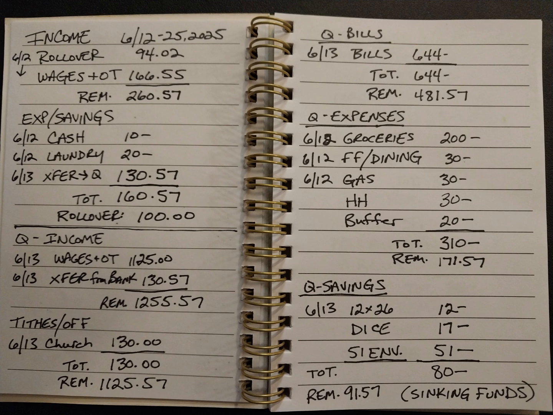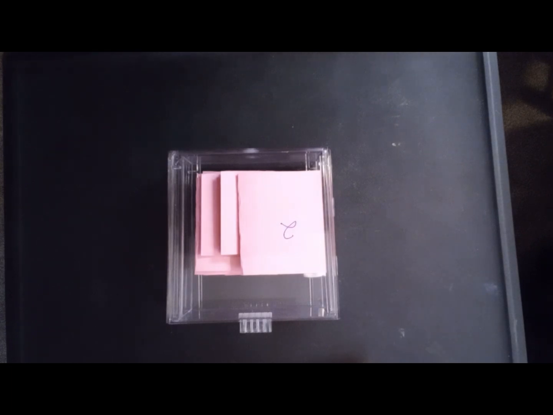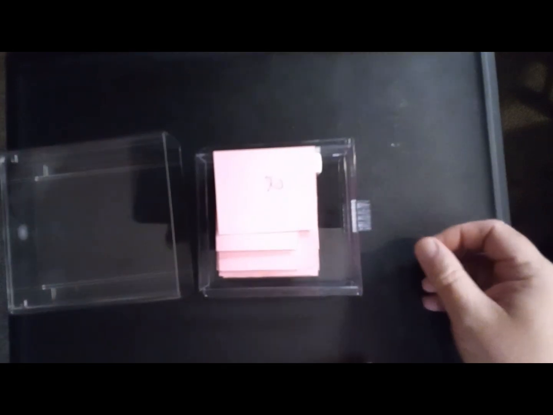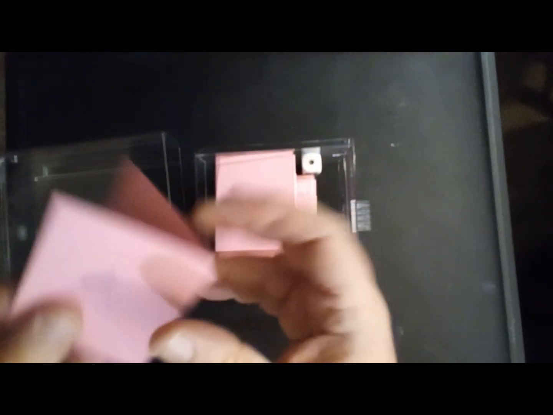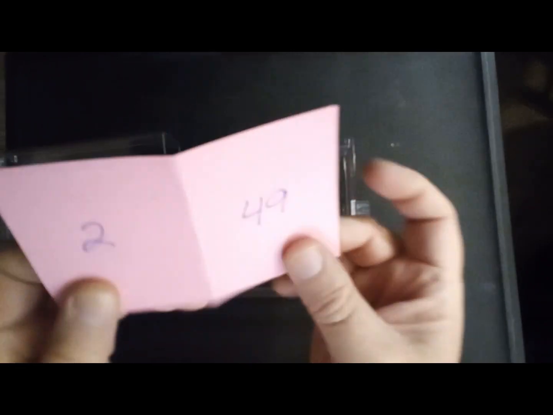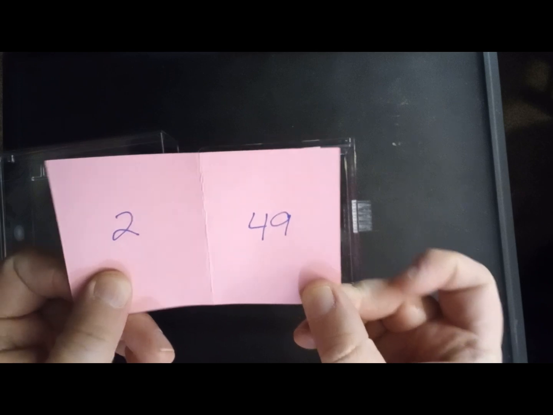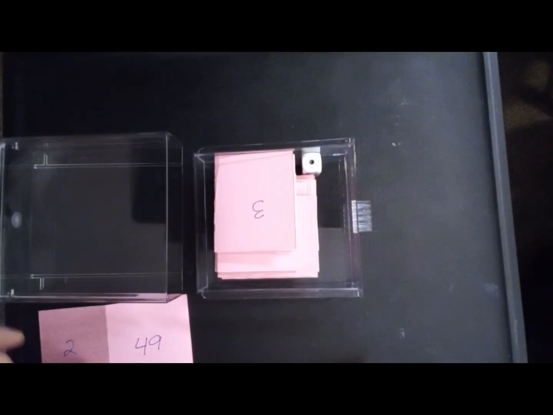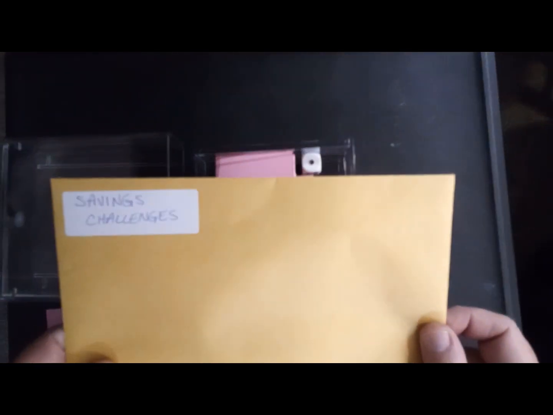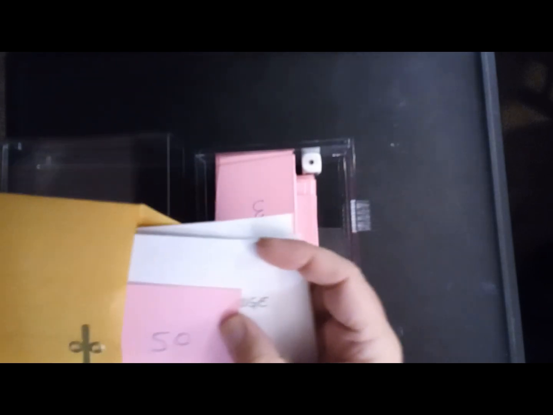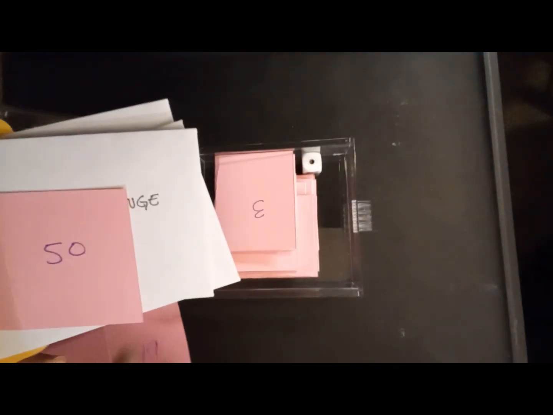And I started out here by taking my acrylic drawer and picking out the next number that was in there, and it was 2 plus 49. So 49 plus 2 is $51, and so this is the 51 envelope challenge, which I have physical envelopes that I'm keeping in my savings challenge envelope, and I have old slips from previous weeks.